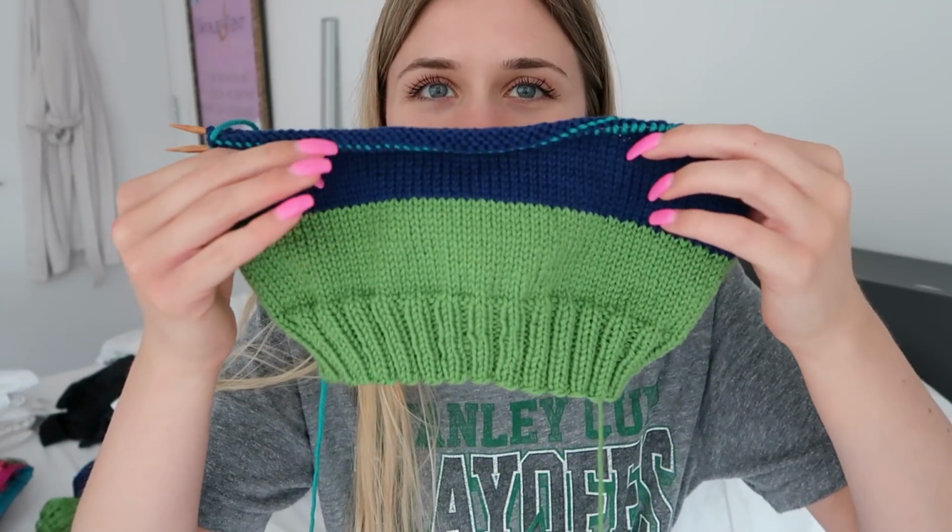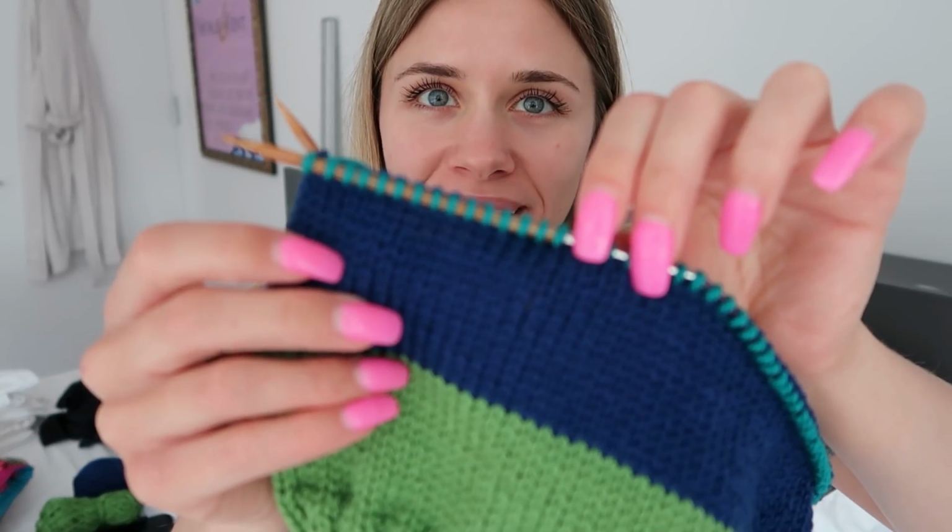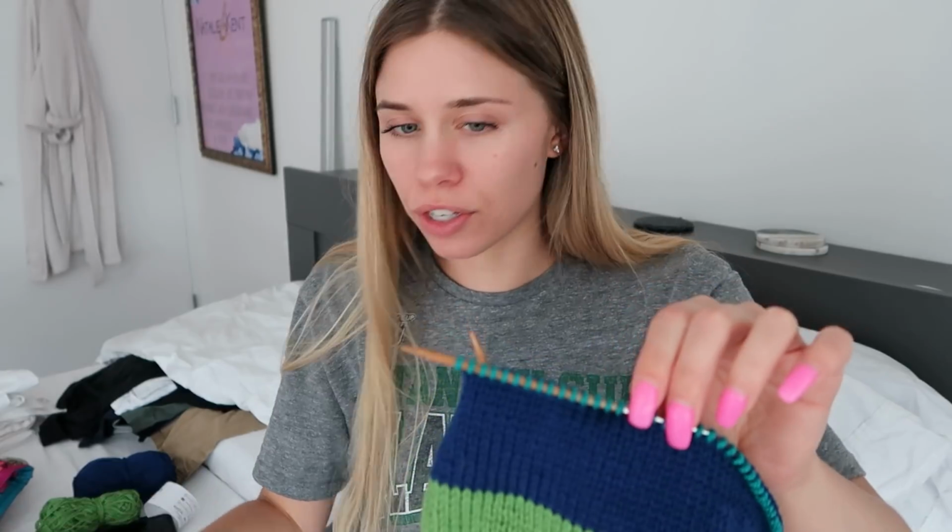So now that I'm going to be working the fronts and backs separately, you can see I've got one row there. What I like to do is not put my stitches on waste yarn, because I think that's a lot harder to come back and pick up the stitches later.